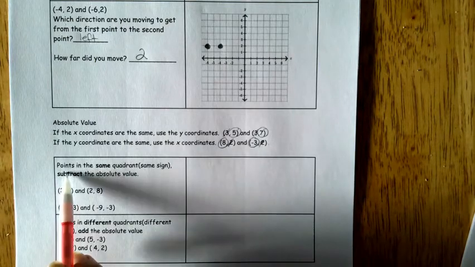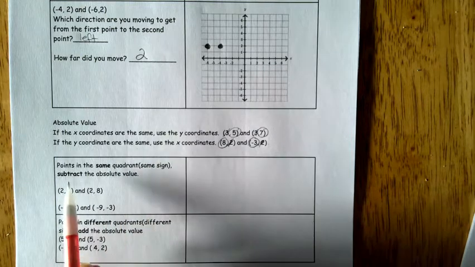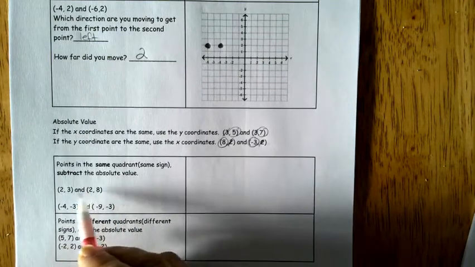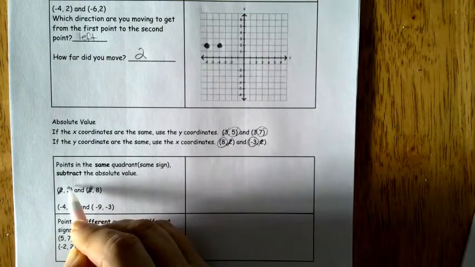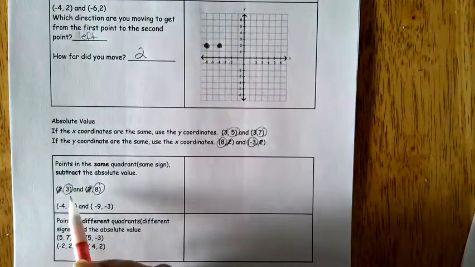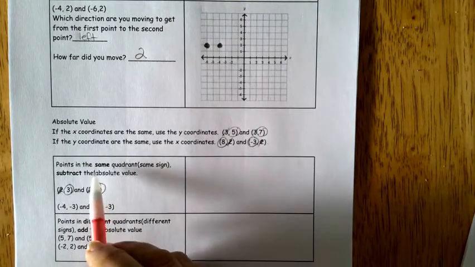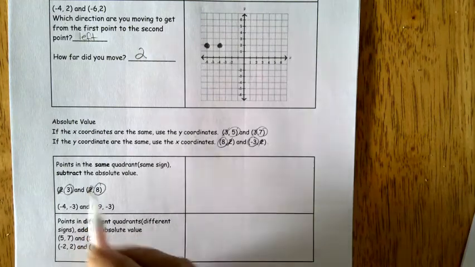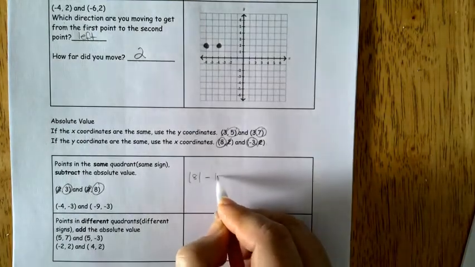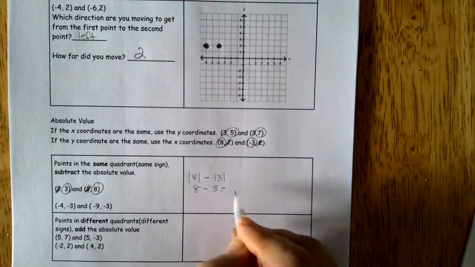If the points are in the same quadrant, meaning they have the same sign, we are going to subtract the absolute values. If we look here, my x's are the same, so I'm not going to focus on those. I'm going to focus on my 3 and my 8. Because my signs are the same, these points are in the same quadrant, and if the signs are the same, you're going to subtract. Just take the higher number, which is 8. So the absolute value of 8 minus the absolute value of 3. The absolute value of 8 is 8, the absolute value of 3 is 3. 8 minus 3 is 5.